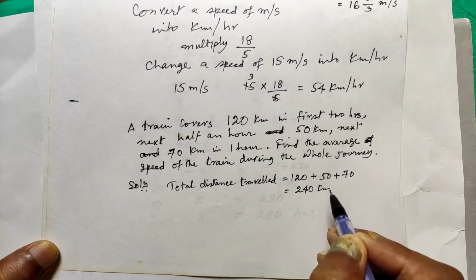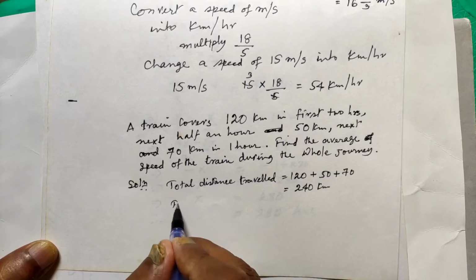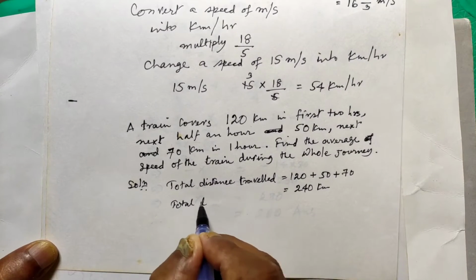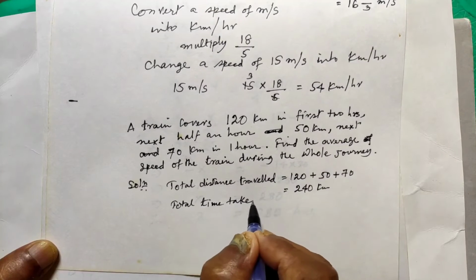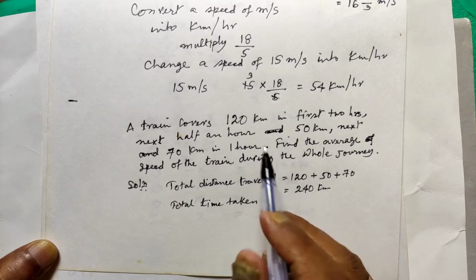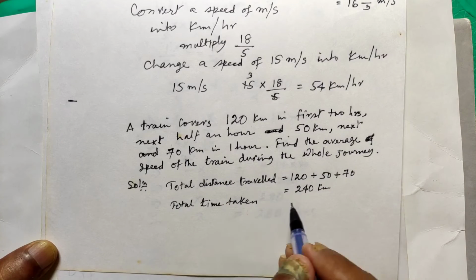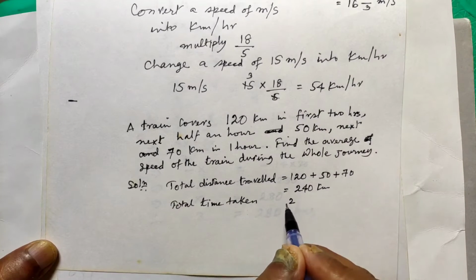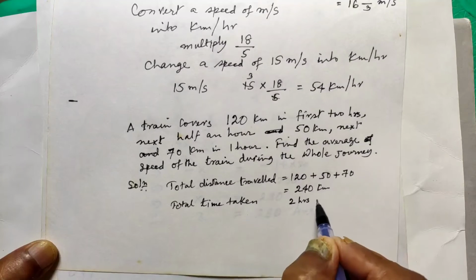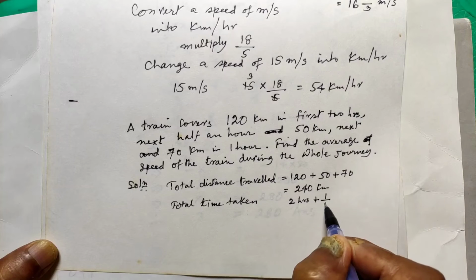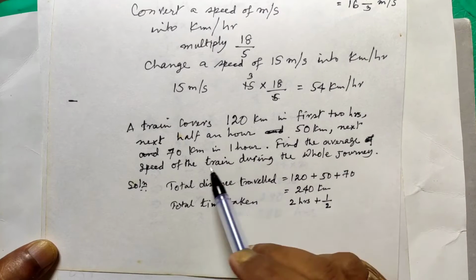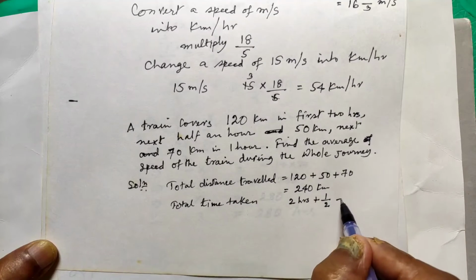240 kilometer. Total time taken: the first 2 hours, so 2 hours plus half an hour, plus the next 1 hour.